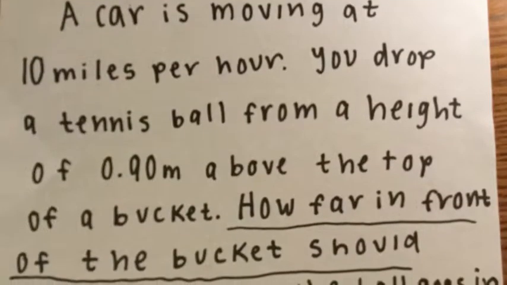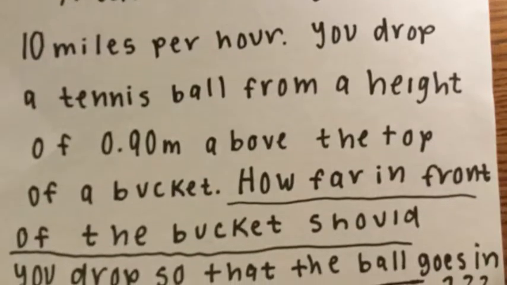Welcome. Today we are going to be dealing with a problem that is from the 2D motion unit, and we are also going to relate it to energy. This problem says that you are moving in a car at a speed of 10 miles per hour. Outside of the car there is a bucket. Inside of the car you have a tennis ball that you're going to drop out the window in hopes of it landing in the bucket. You drop the tennis ball from a height of 0.9 meters above the top of the bucket. How far in front of the bucket should you drop the tennis ball so that it lands in the bucket?